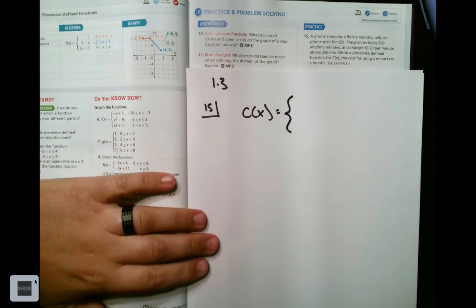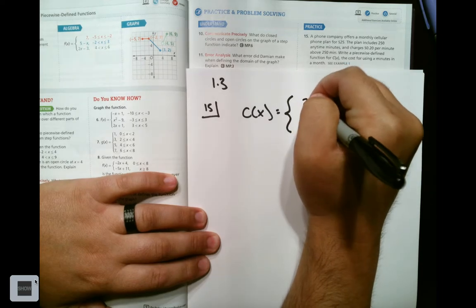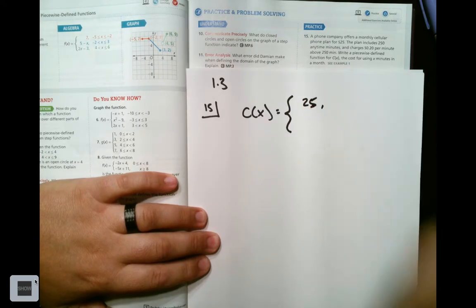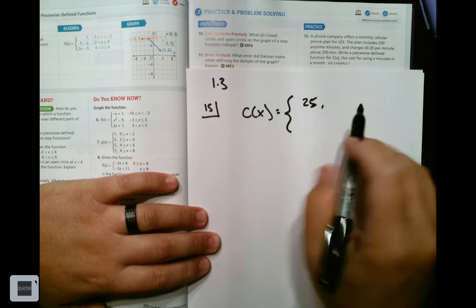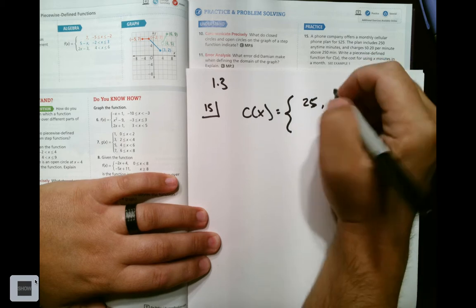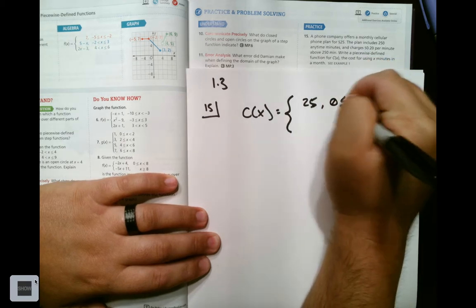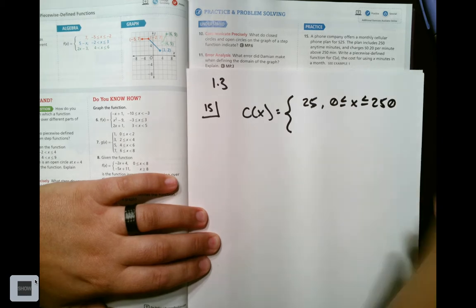The first one says $25. That's the cost from 0 to 250 minutes. It's 25 bucks. No hidden fees, no surprises, nothing like that. So I think our first equation is just going to be 25 bucks, just a 25. Pretty straightforward. So our domain restriction, though, remember there's a caveat. As long as you use anywhere from 0 to 250 minutes.